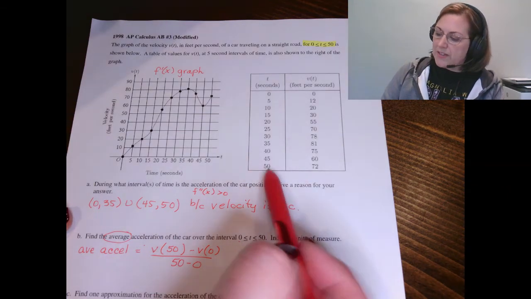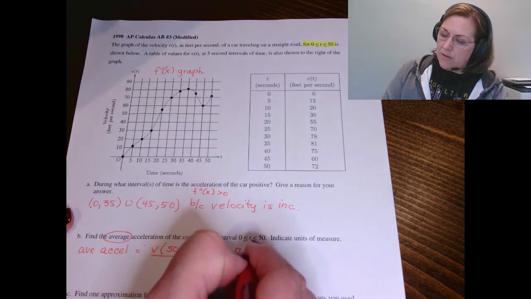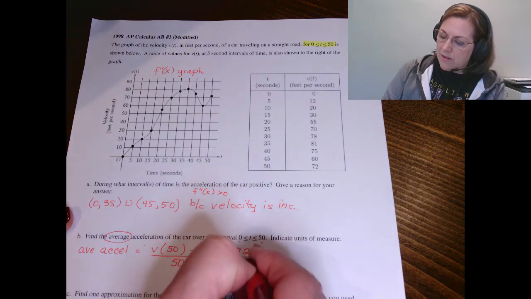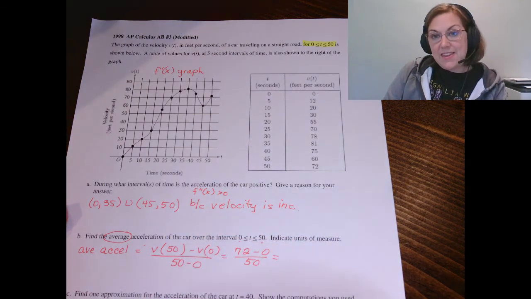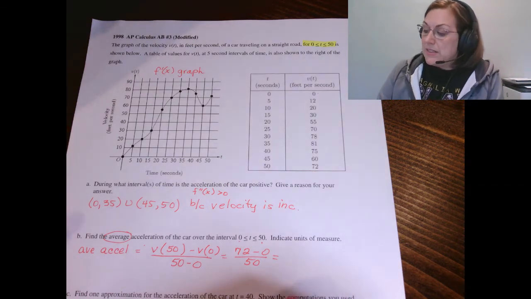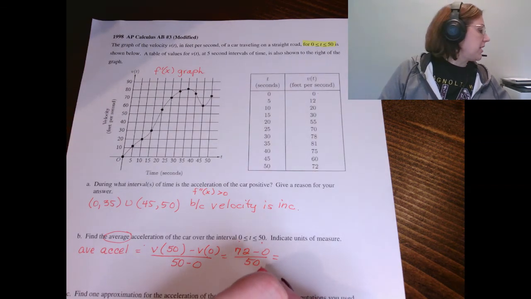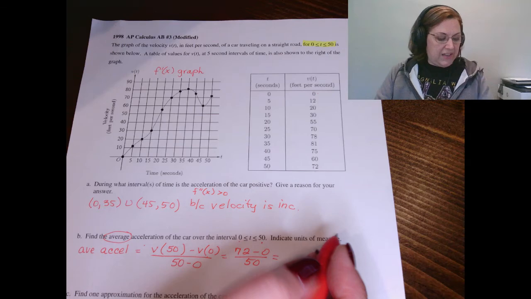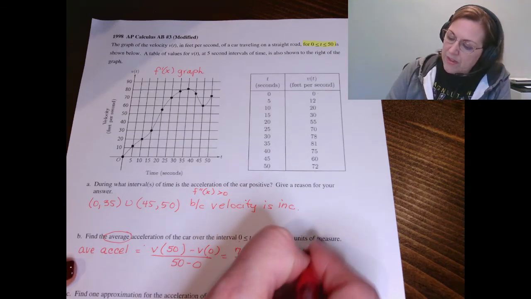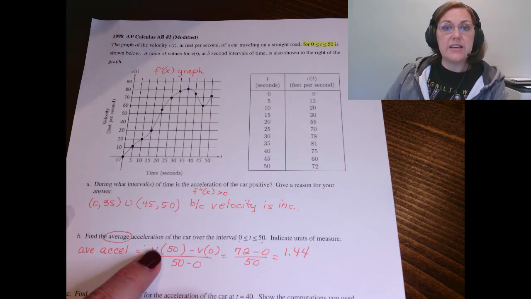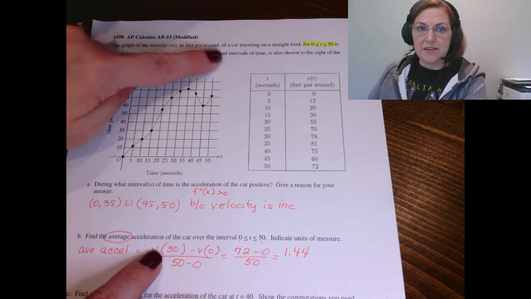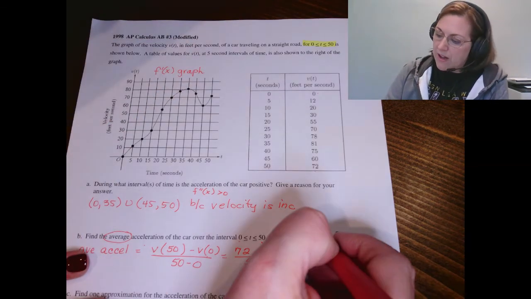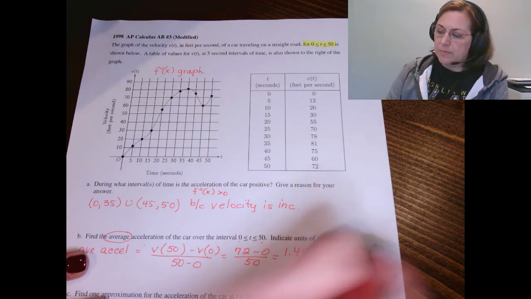So go to your chart. Velocity at 50 was 72. Velocity at 0 is 0. And then we just need to divide, right? 72 divided by 50. I'll punch that quickly into my calculator. I'm sorry, I said that backwards, didn't I? 72 divided by 50 will be 1.44. Now my units. Velocity is in feet per second. Time is in seconds. So I've got feet per second squared.